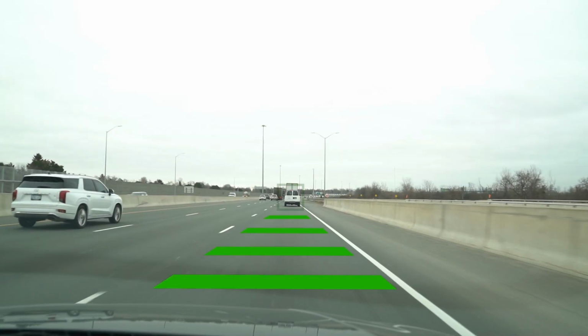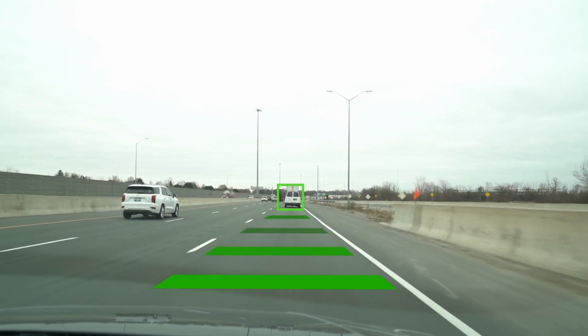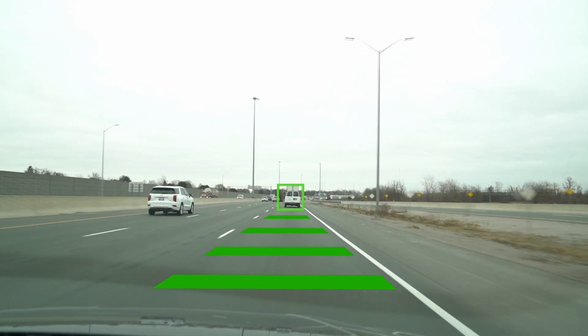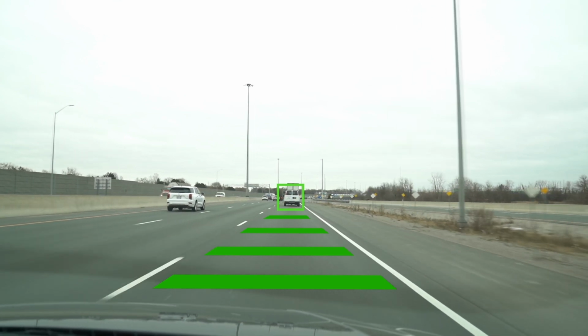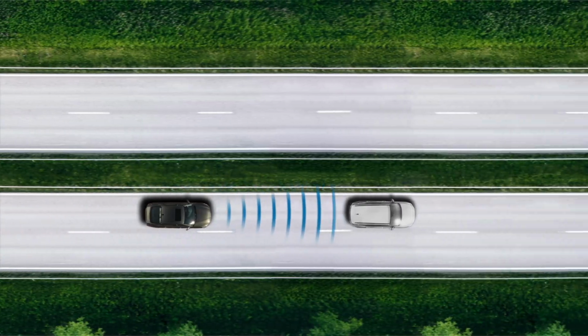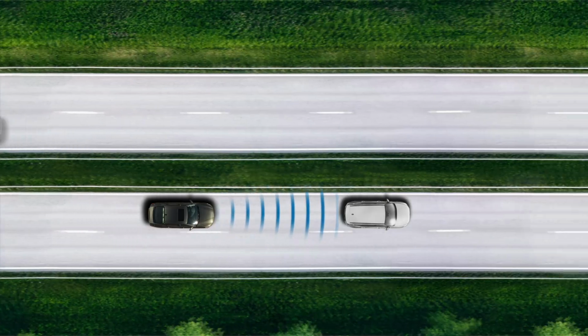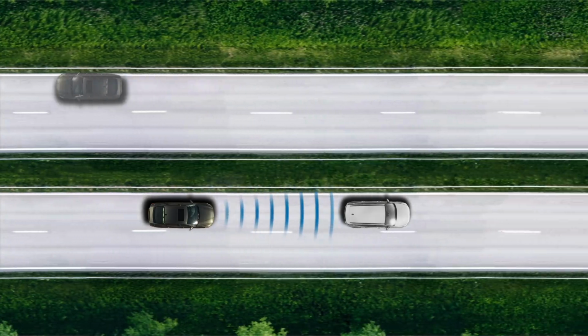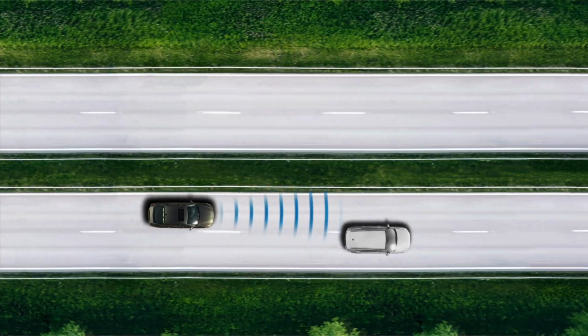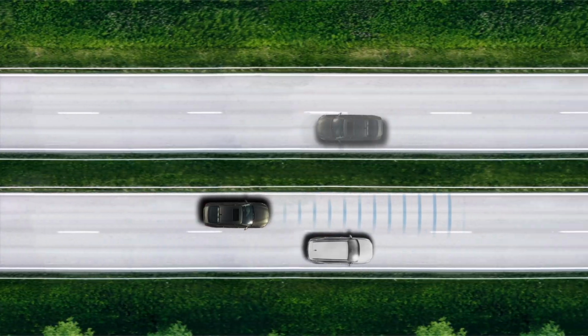As the system tracks a vehicle, it is possible that the vehicle ahead starts to slow down. For example, the speed may be set at 100 km an hour, but the vehicle ahead starts to slow down to 80. Your vehicle will slow down to 80, but the cruise is still set at 100 km an hour. When the vehicle in front moves over, the system will return the vehicle to 100 km an hour.